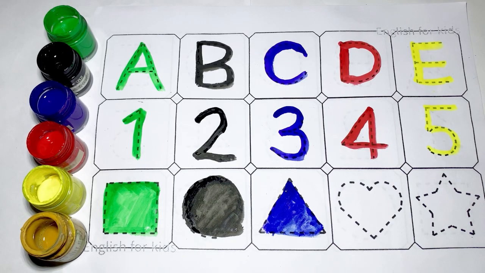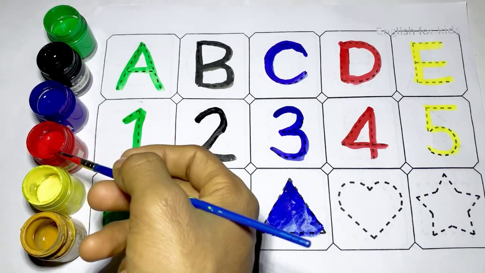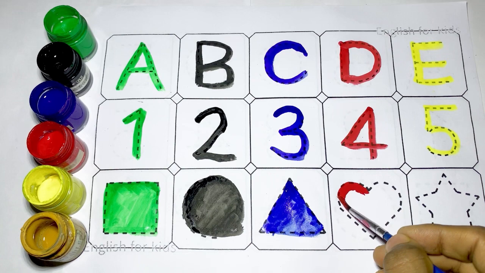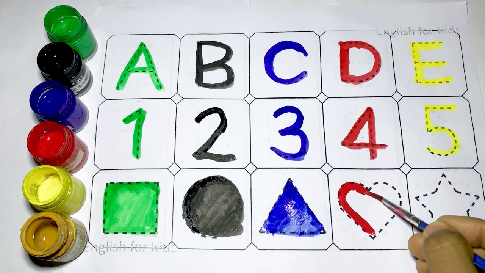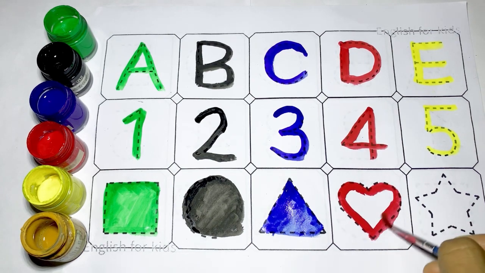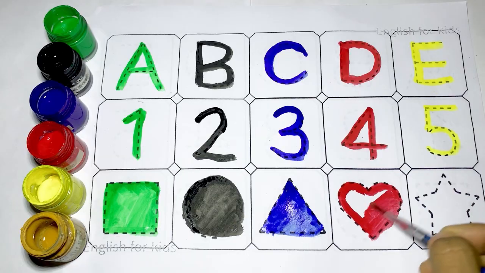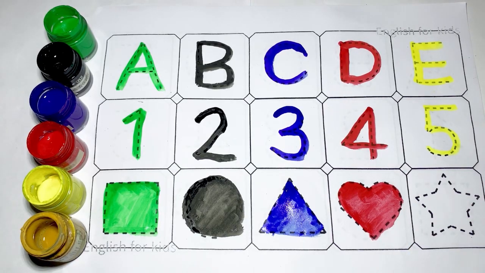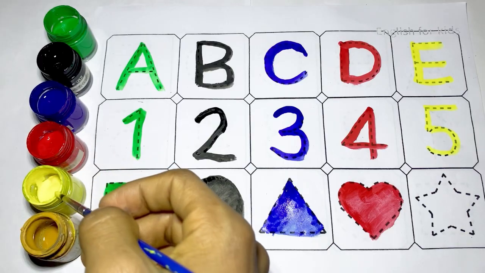The shape of heart and use red color. Kids lastly draw Easter. The shape of Easter and use yellow color.